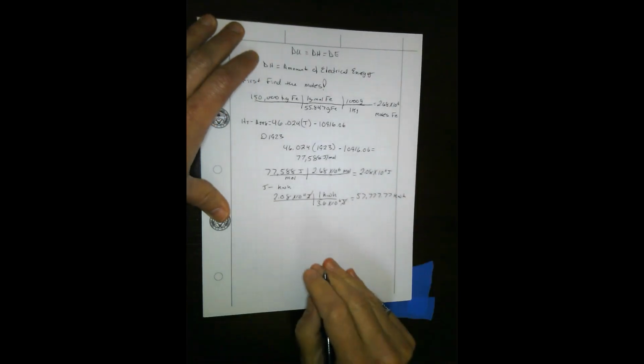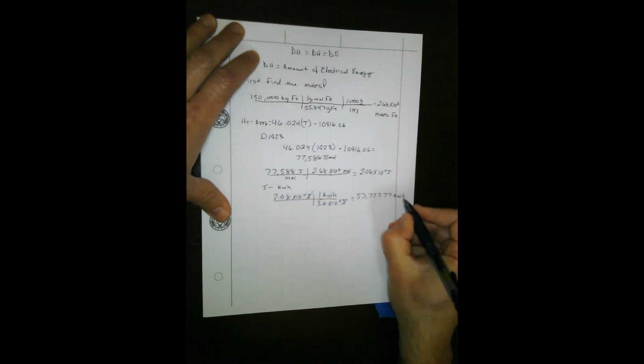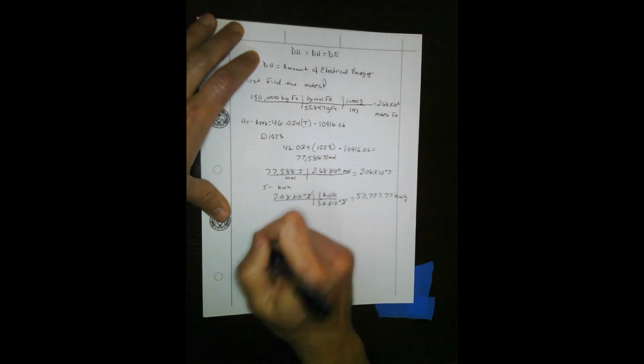All right, we want to end up with hours because we want to know how long, right? Let's do a little unit analysis. Kilowatts times hour is equivalent to joules. It's a unit of energy, kilowatt hour. So let's divide by kilowatts to get that. And how many kilowatts do we have? Well, we said we supplied 45,000 kilowatts to this furnace.